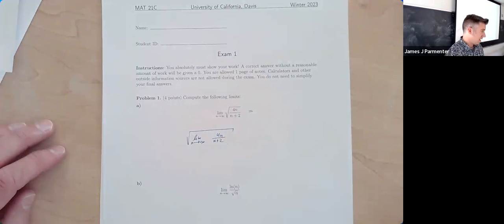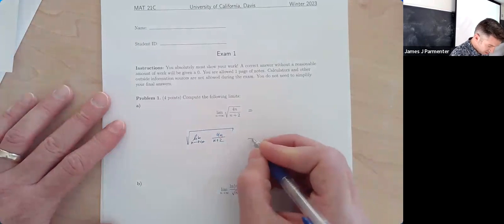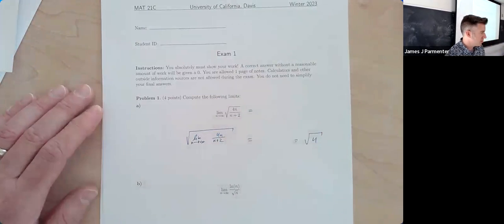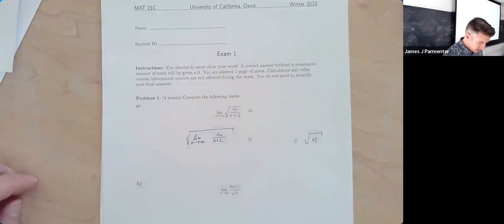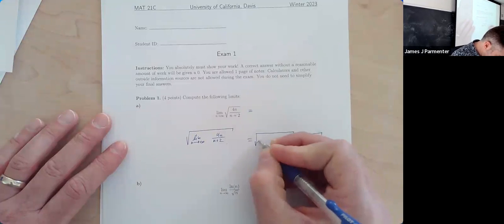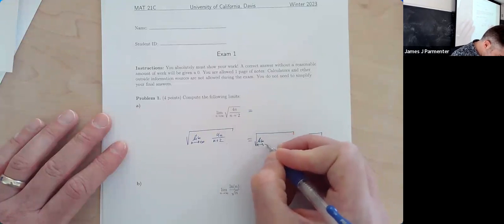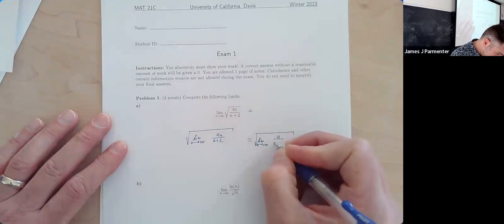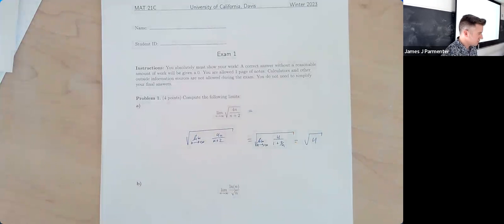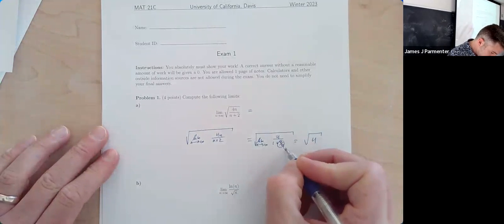I feel like you should be able to say that's equal to the square root of 4. You might use L'Hopital's rule. You might divide top and bottom by n. I think that's not unreasonable to jump to that point here. But if you really want to, you could say that's the same as the square root of the limit as n goes to infinity, divide the top and bottom by n. And then I think it's relatively straightforward that 2 over n is going to 0.